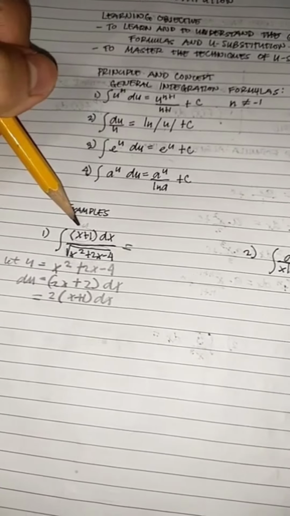So now we will put the value of u, so it will become x squared plus 2x minus 4 raised to 1/2 plus c, or square root of x squared plus 2x minus 4 plus c. So both answers are correct.